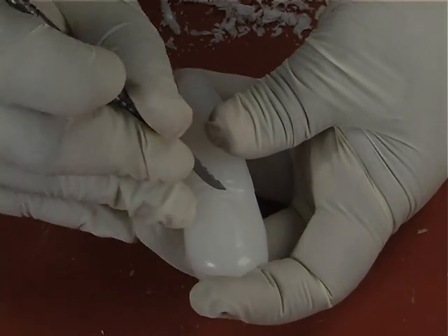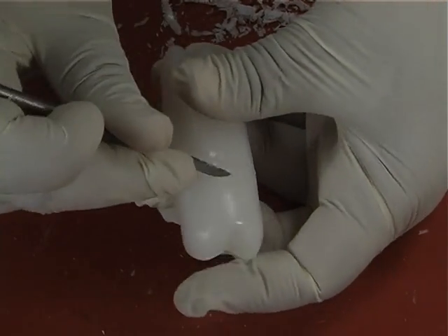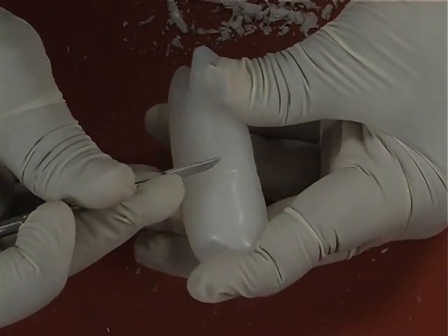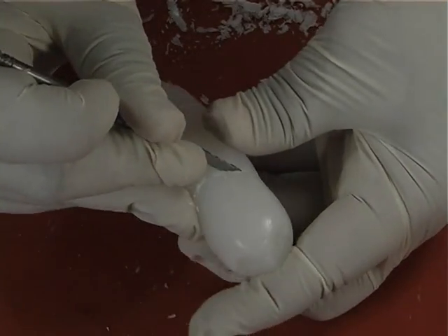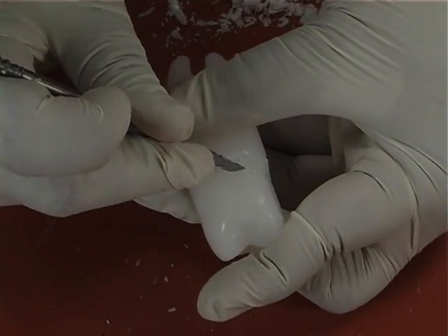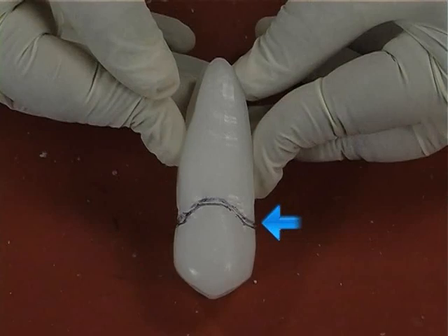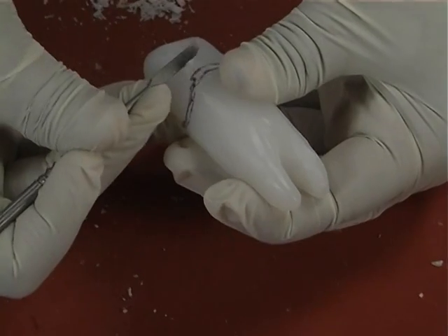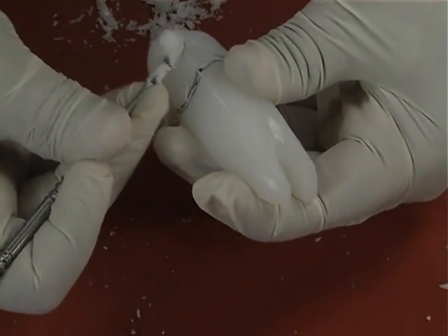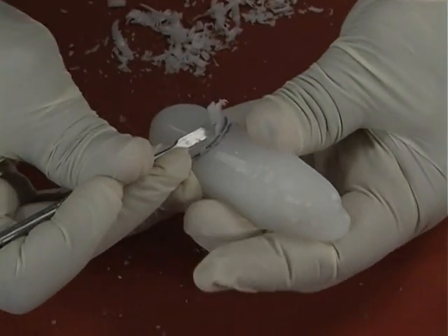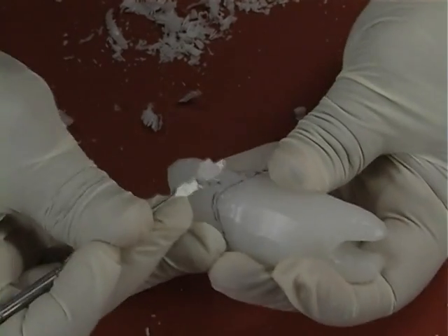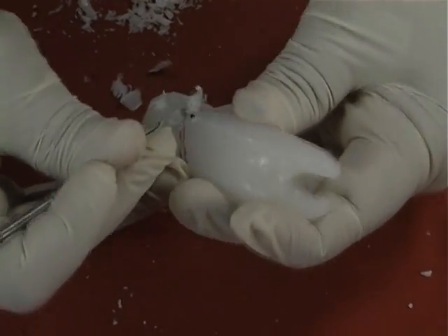Next, the cervical line is drawn on the buccal, distal, palatal and the mesial aspect. This is how the cervical line should be drawn on all the aspects of the carved tooth. Then, the cervical constriction is carved by slowly removing the wax from the crown towards the marked cervical line. This is done on all the surfaces of the carved tooth.